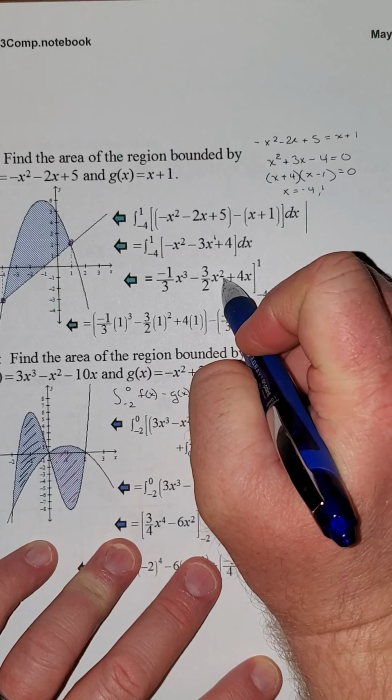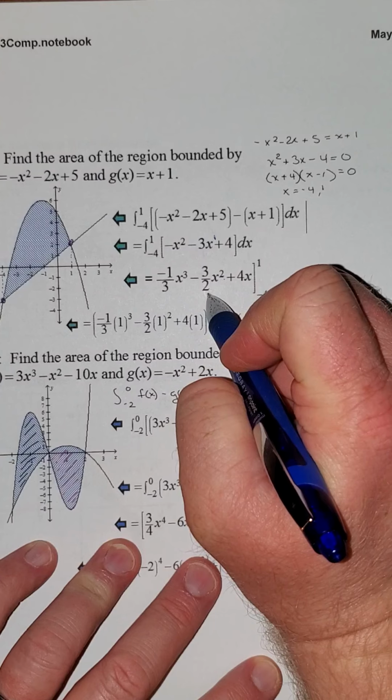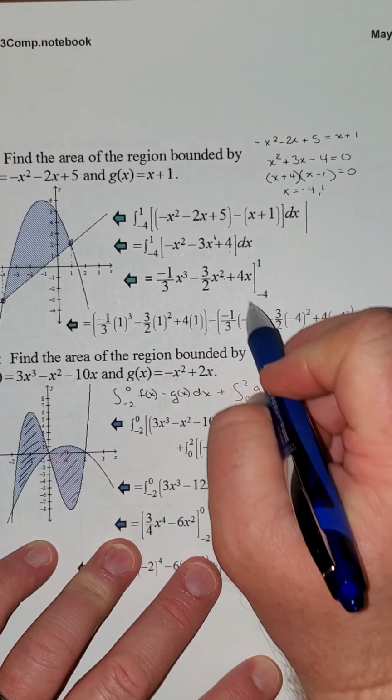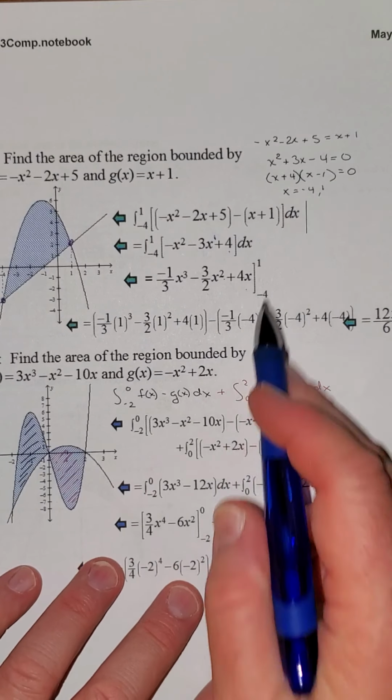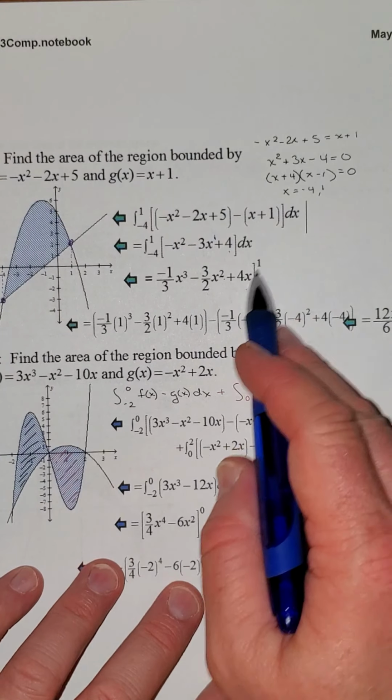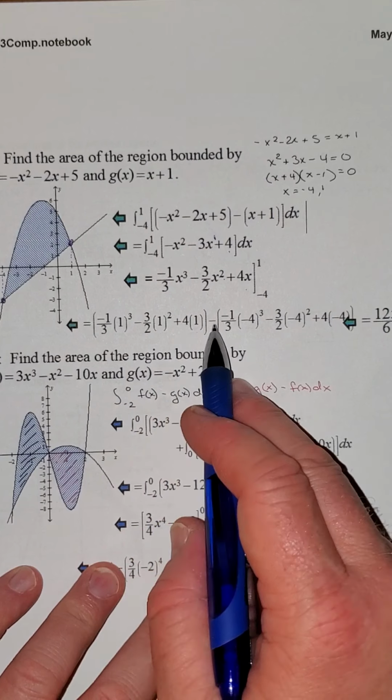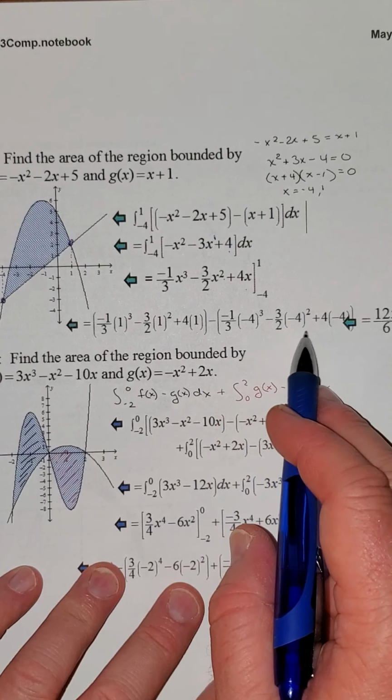Add 1 to the exponent, divide by the exponent. The antiderivative of a constant, constant times x. Which number do I plug in first? Always the top number first. Plug in the 1, minus, plug in the bottom number, -4.